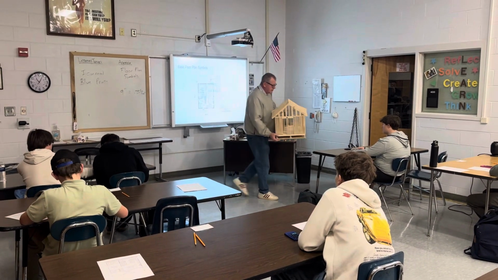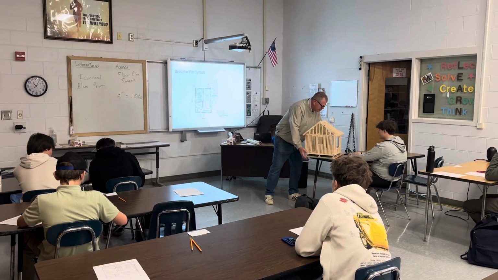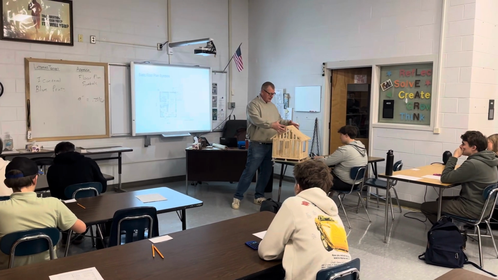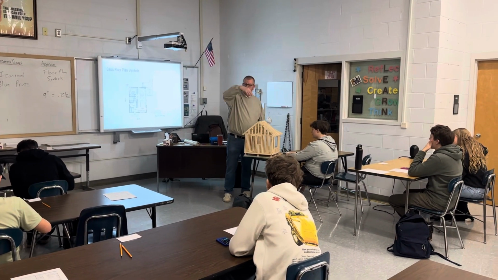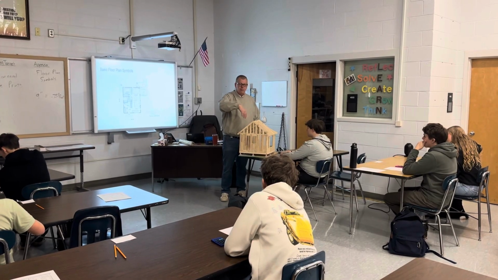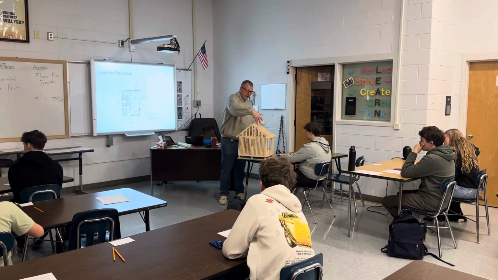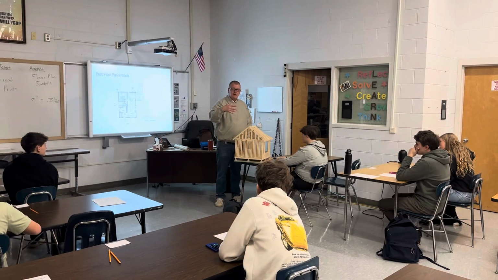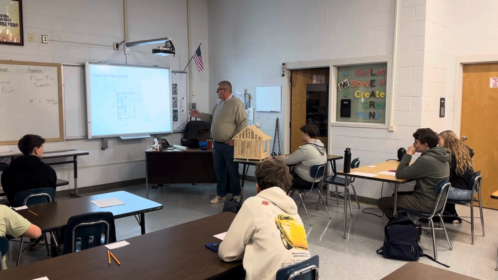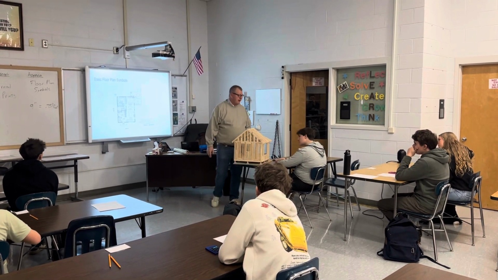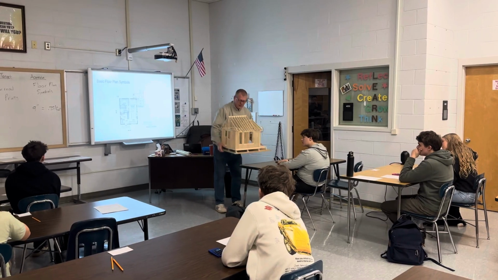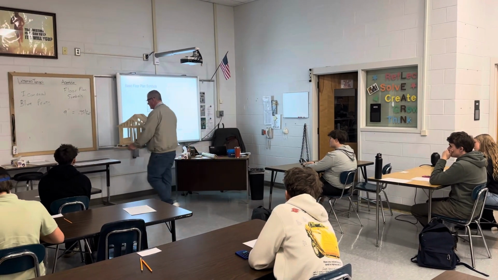So if I could just pick the roof up off this house, or any house, and look down from above, when I'm looking at my floor plan, all I see are the interior walls and symbols. So we're going to talk about the symbols that help make up a floor plan.